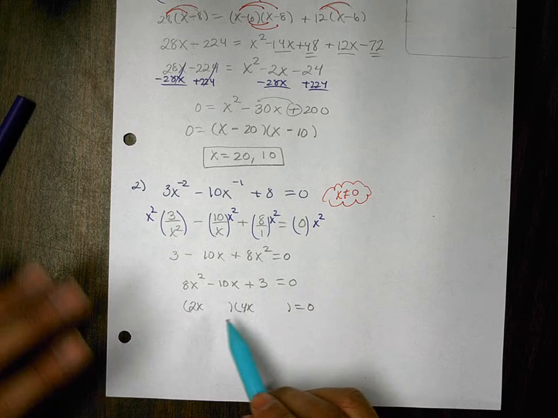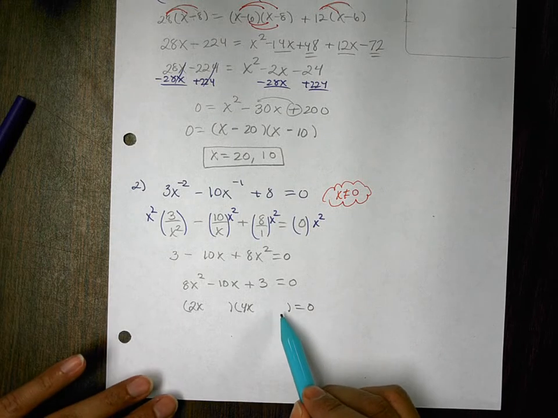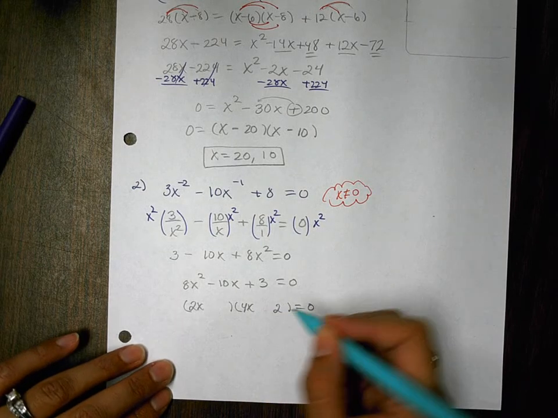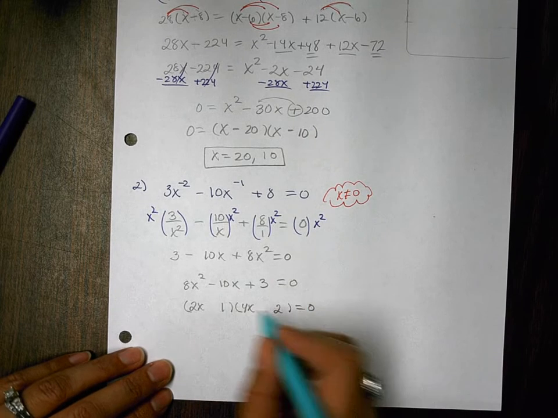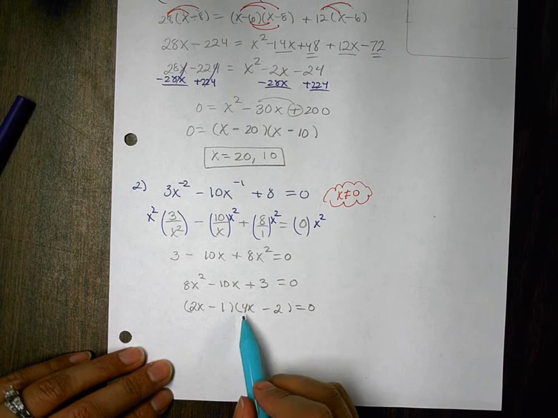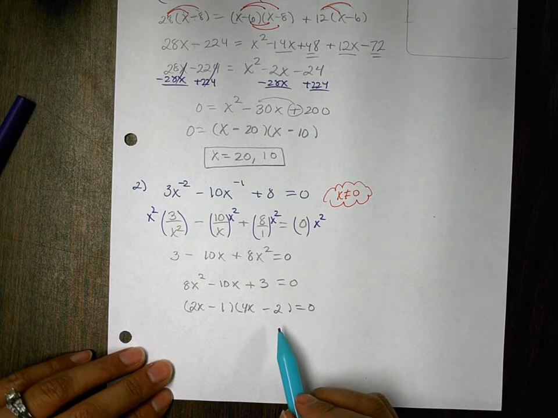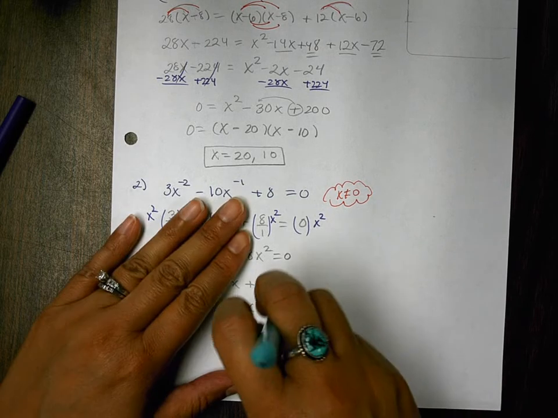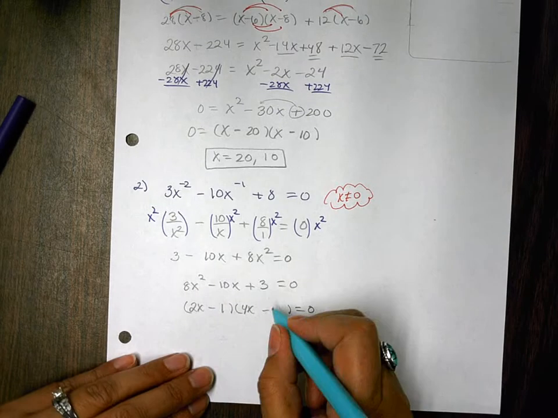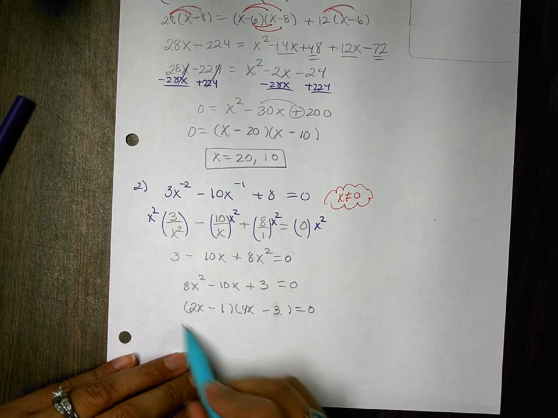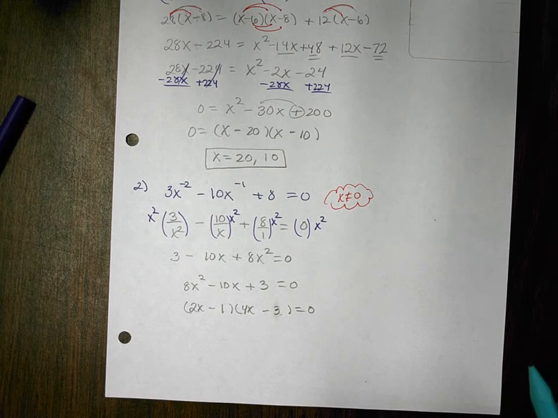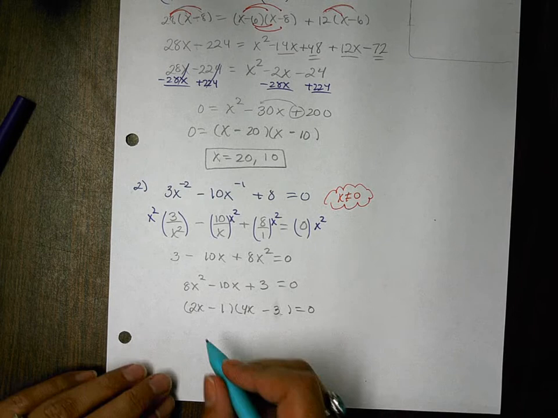Seeing where I want to put the 3, maybe out here to get a 6 and a 1 and a negative and a negative, negative 4x, negative, that should be a 3, sorry. Negative 4x, negative 6x, and that gives me the negative 10x in the middle. And we are ready to solve.